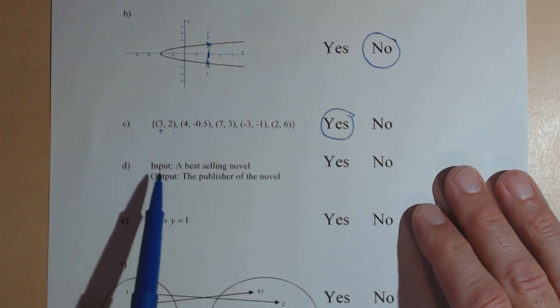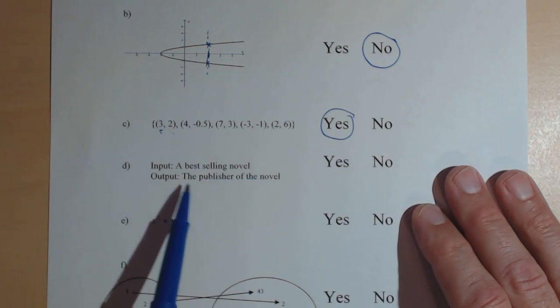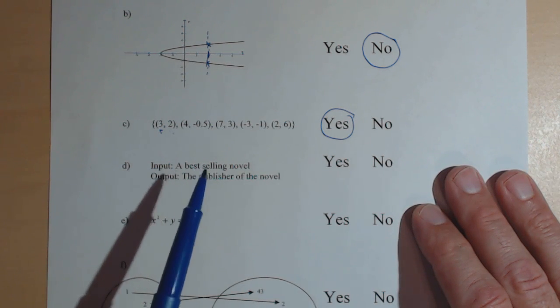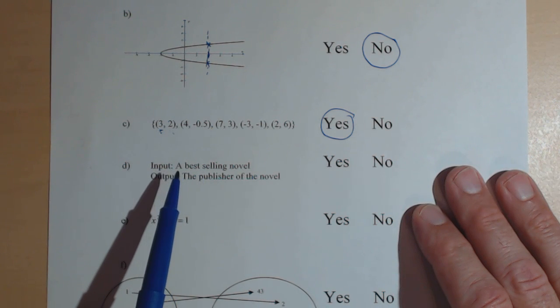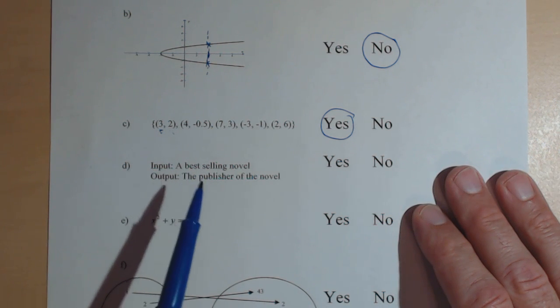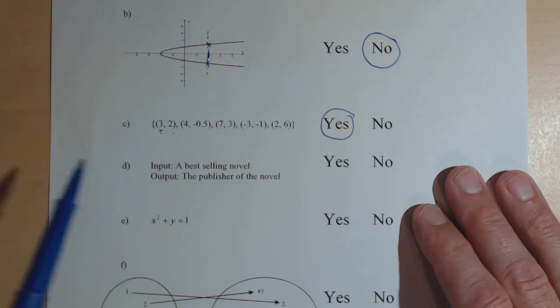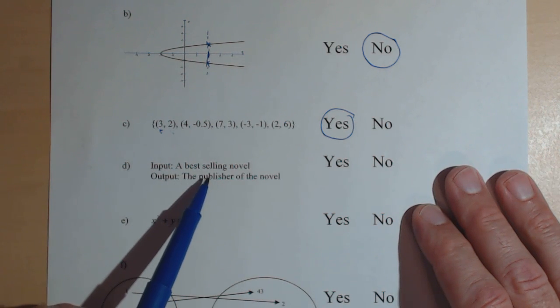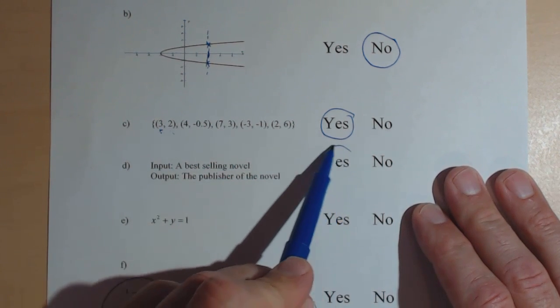D, if the input is a best-selling novel and the output is a publisher, does that match our definition of function? Well, ask yourself, if we know what novel we're talking about, do we definitely know the publisher? Well, novels have only a single publisher, therefore each input will have a unique output.